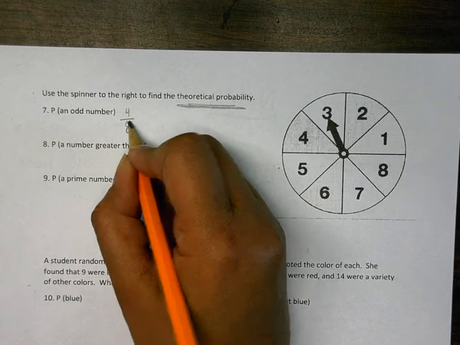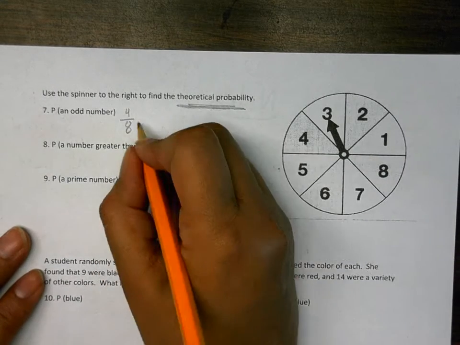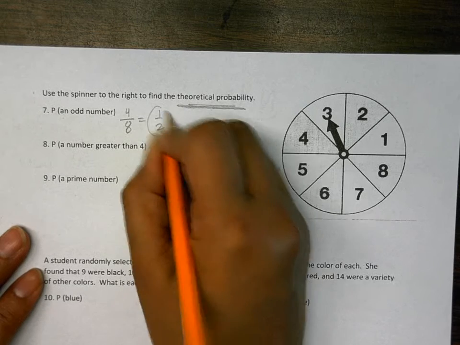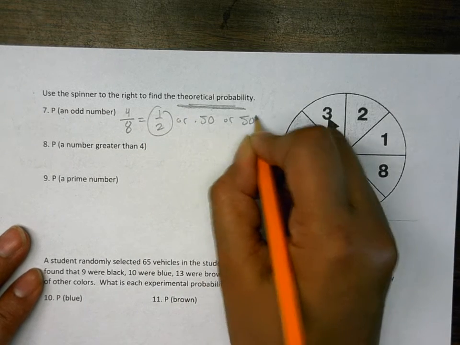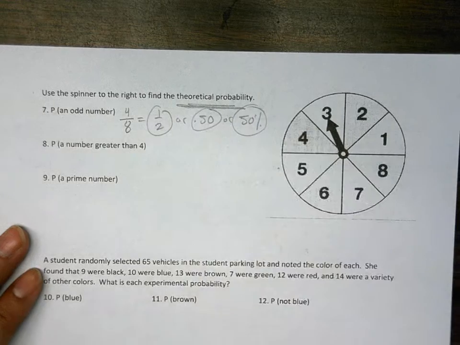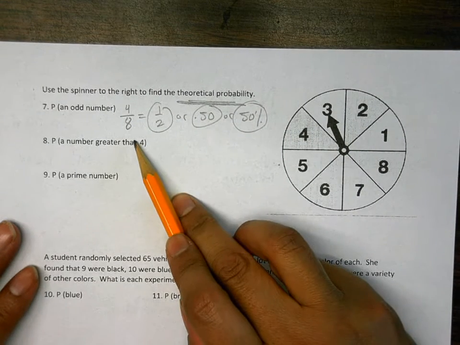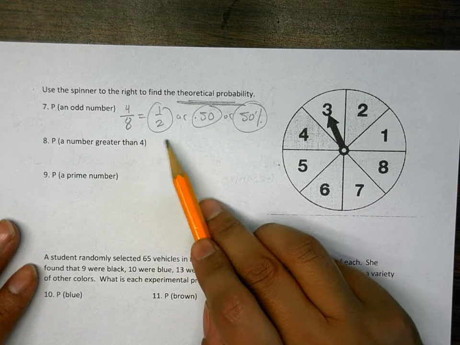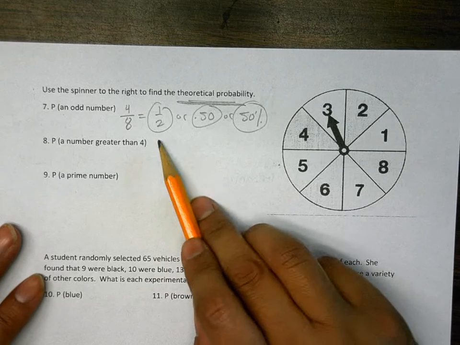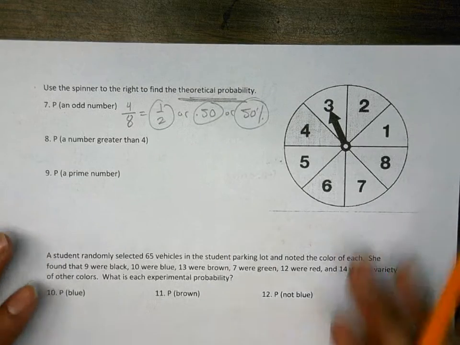4 out of 8, which reduces to 1/2 or 0.5 or 50%. I do not need all three. If you write it as a fraction, I will mark it wrong if you leave it as 4/8. Why? Because you can reduce. 1/2, 0.5, or 50%. Alrighty.